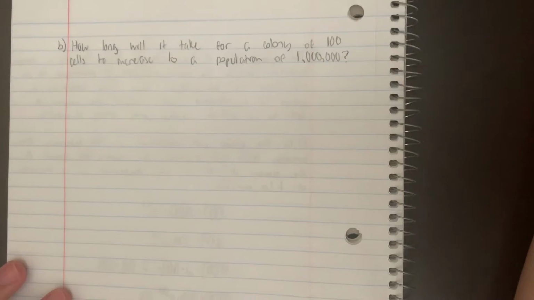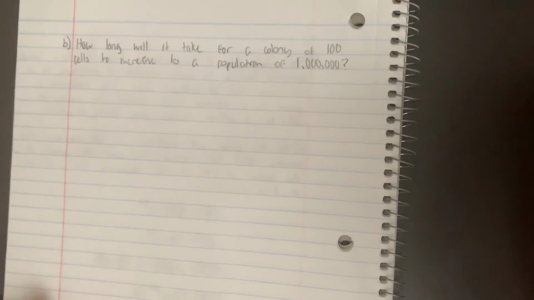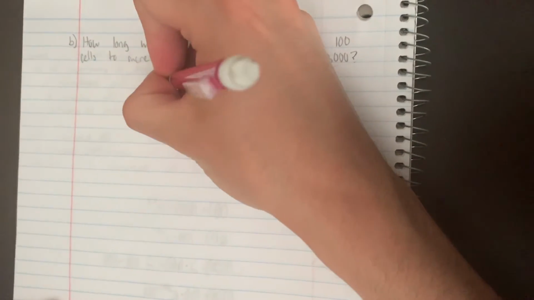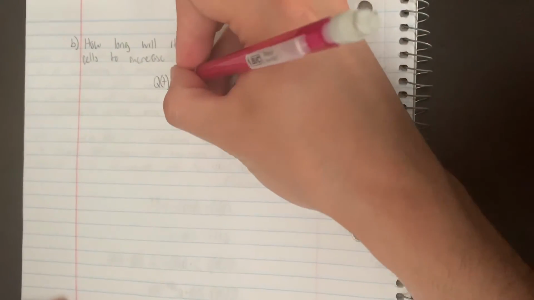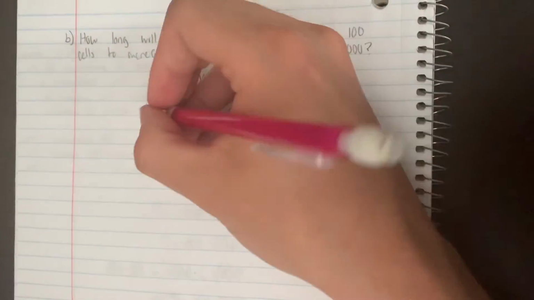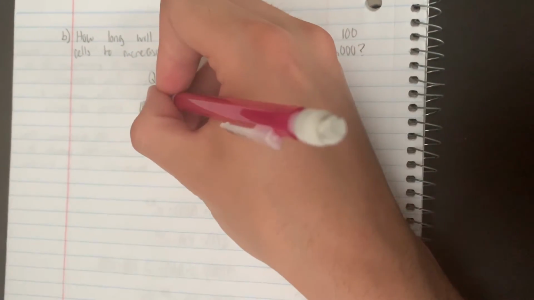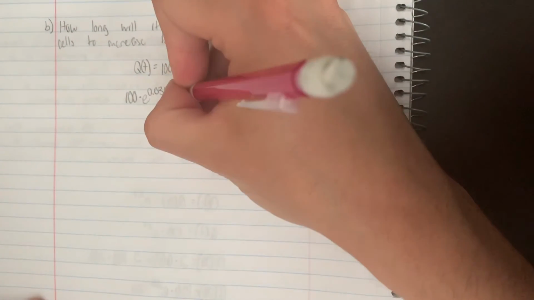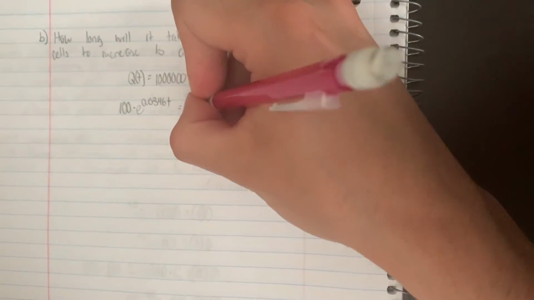To find out how long it'll take for a colony of 100 cells to increase to a population of 1 million, we'll have to take the equation from part A and set that equal to 1 million. So basically, the equation from A went Q(t) equals 100 times e to the ln 2 over 20 t up here, but we're going to use a number for it. So 100 times e to the 0.0346t equals 1 million.